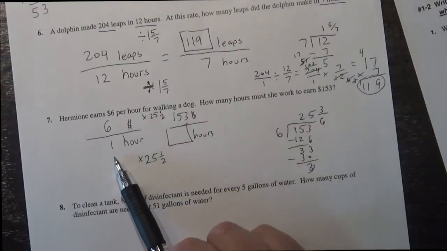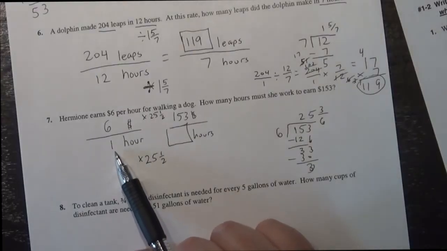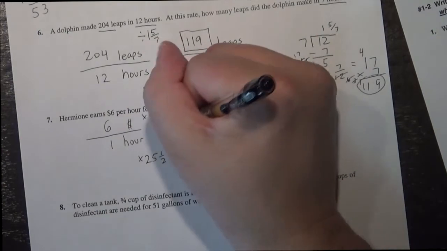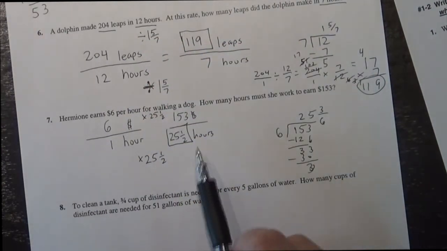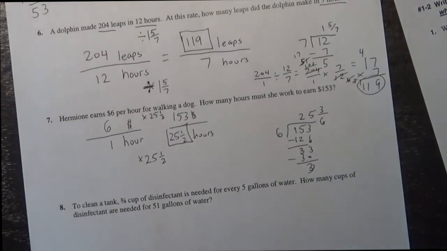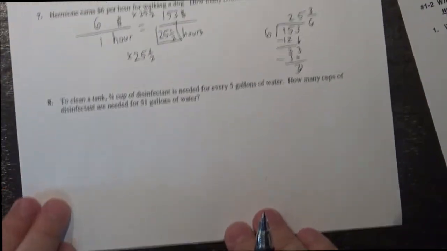So this really works out well because it's a unit rate. 1 times 25 and a half is just 25 and a half. So in 25 and a half hours, she's going to earn $153. That one kind of worked out well to just do the equivalent ratios like that. Let's try out number 8.